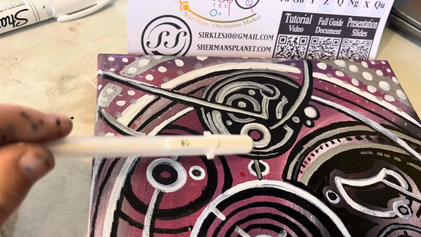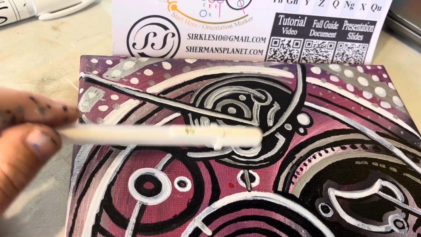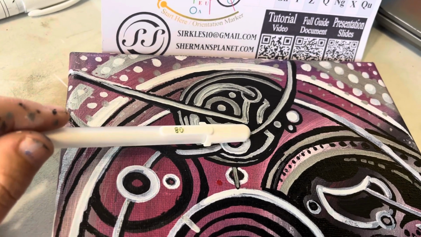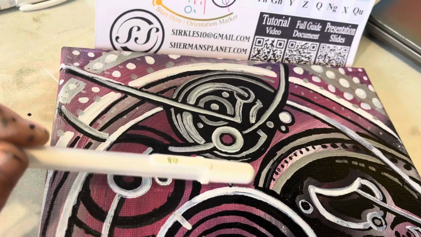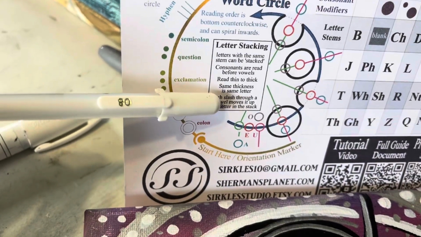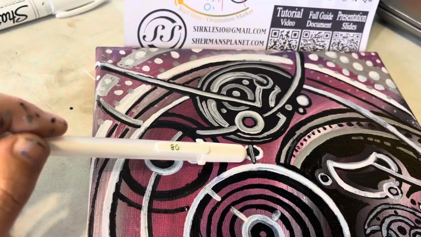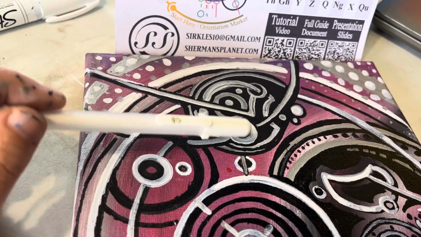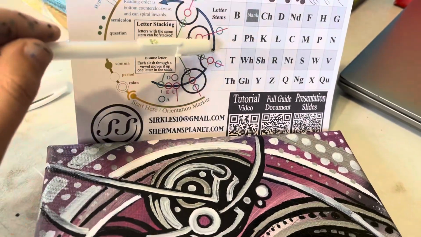So here's the bottom of our word circle, and because these two are pretty close, this vowel is actually attached to this P, and it would normally be read P-A, but we want it to be read A-P, because this is April. And to do that, we put a slash through the A, because in a letter stack, each slash through a vowel moves it up 1 letter in the stack, so this brings the A in front of the P. So P has 1, 2 lines on it, and is a completed circle.